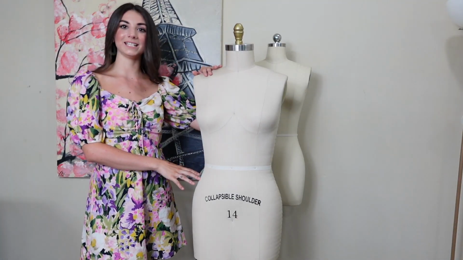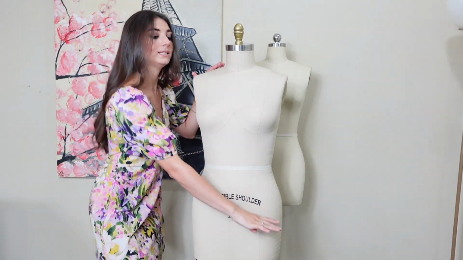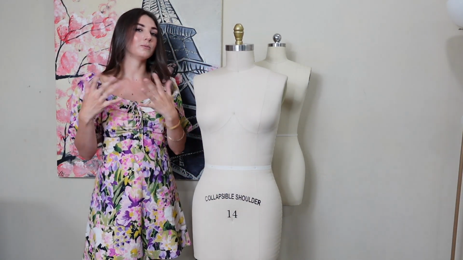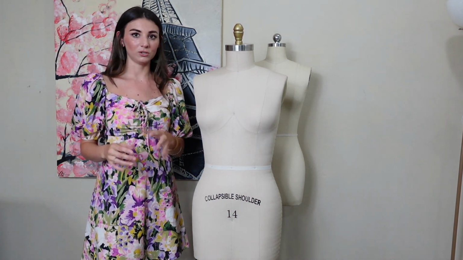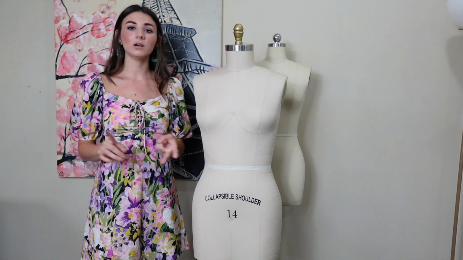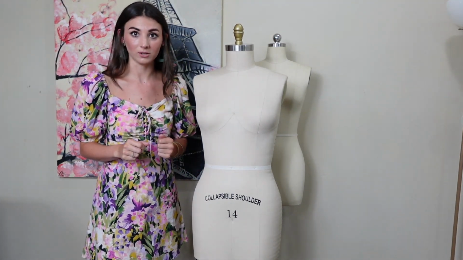This is Marilyn, and this is the dress form that the measurements, bust, waist, and seat align most closely with my clients. Even though it's not the same, there is a way to adjust those measurements to add or take away from the bust, waist, and seat. And I'm actually going to show you guys how to do that as well.